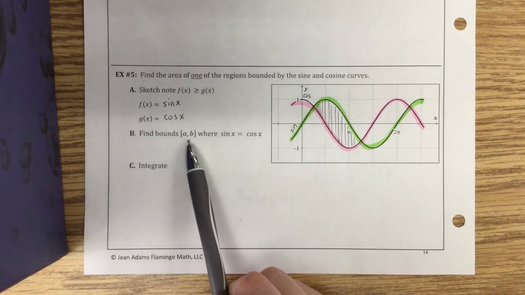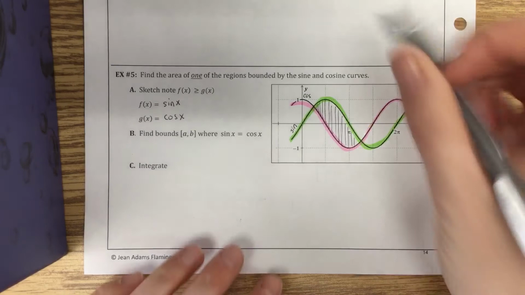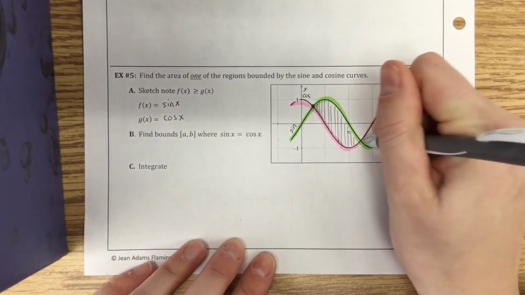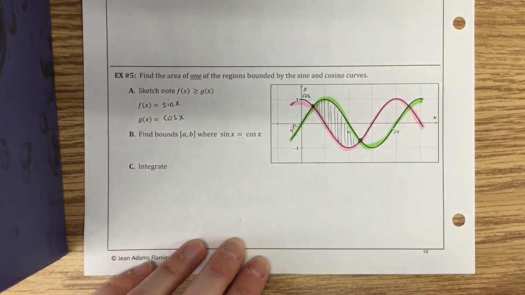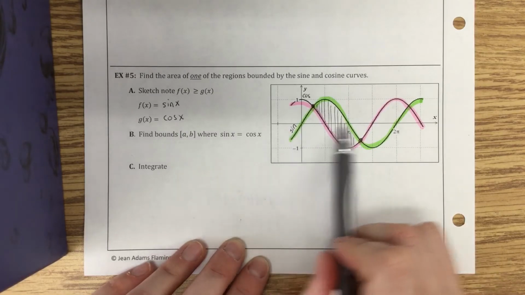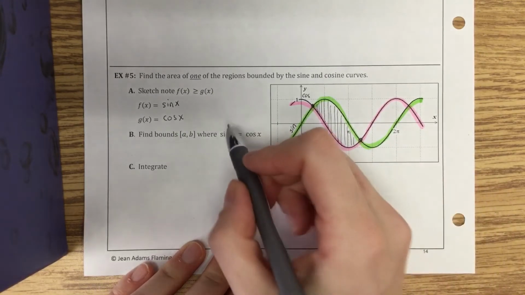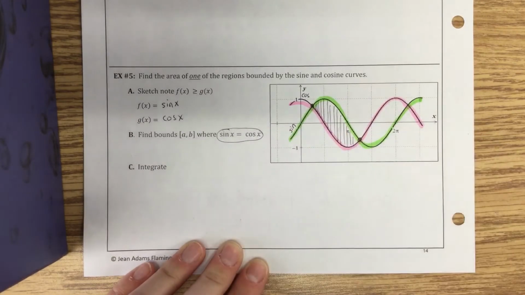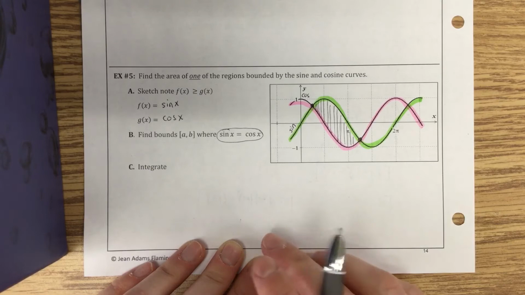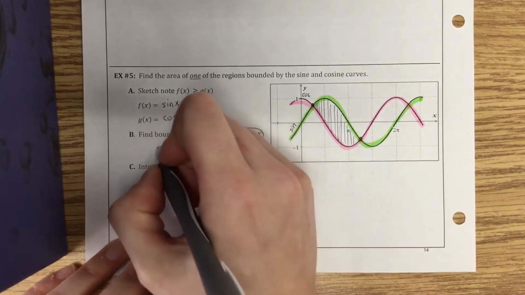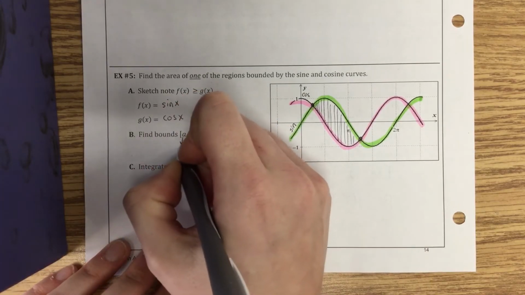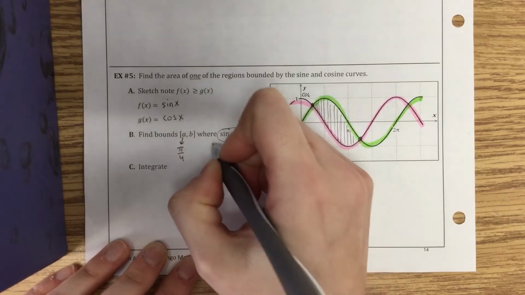To find the bounds, where I'm starting and stopping here, I know it's this point here and this point here. To find exactly what those are, since I can't tell by looking at the scale, I need to set those two equations equal to each other. When are sine and cosine equal? Well, if you look at your unit circle, that happens at pi over 4, and then again at 5 pi over 4.